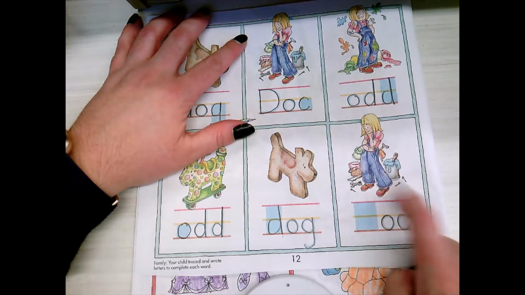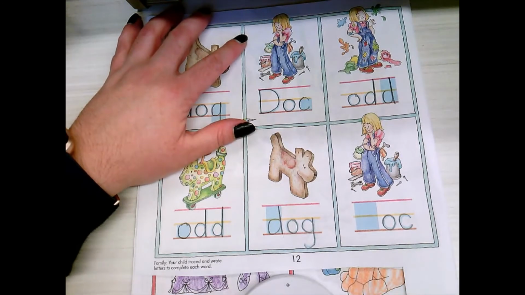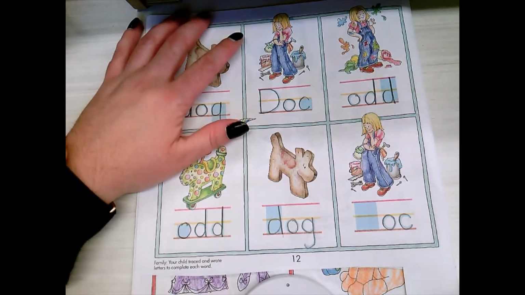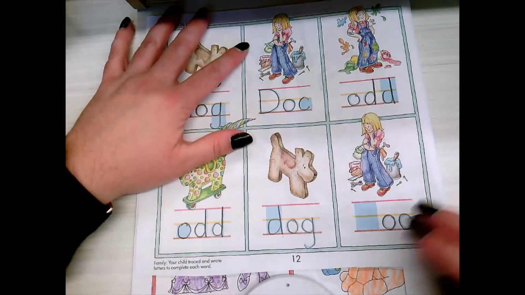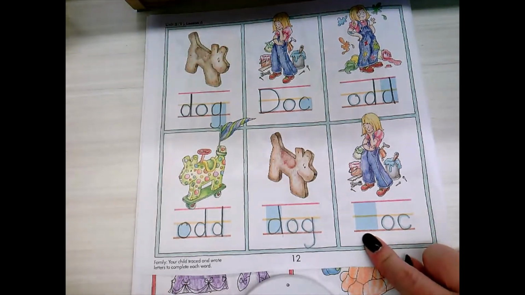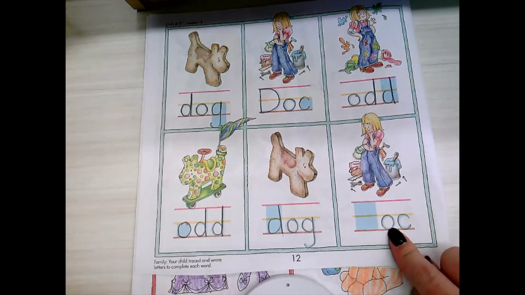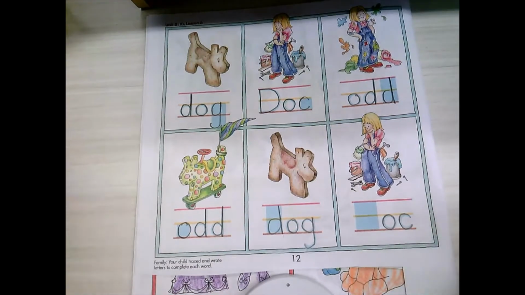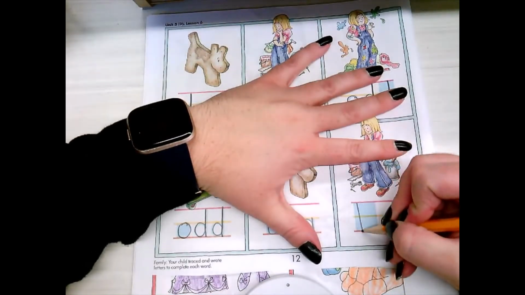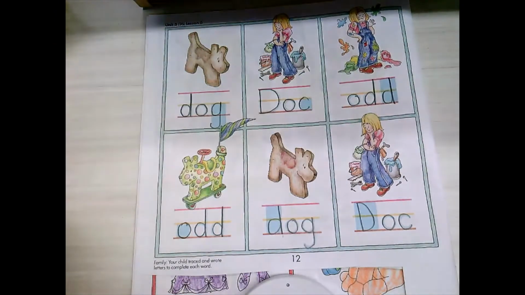Who's in the picture? That's our friend Doc, and it's her name that we are writing. So what is missing from the beginning of her name, Doc? D-ak. An uppercase letter D. Because it's her name, she gets an uppercase letter.